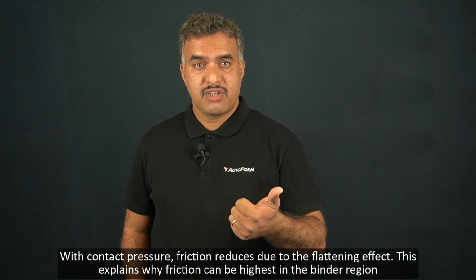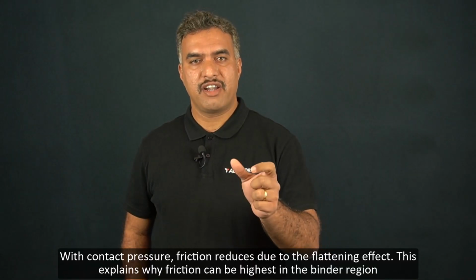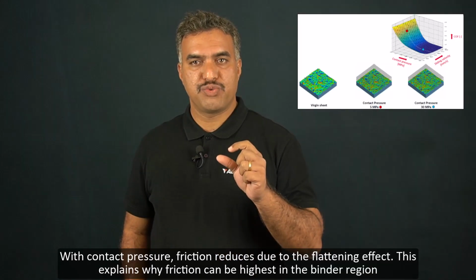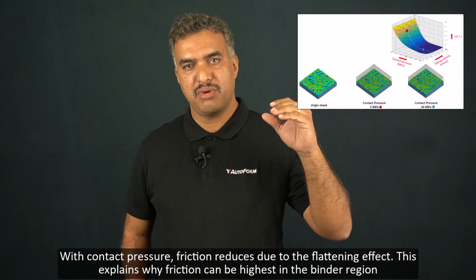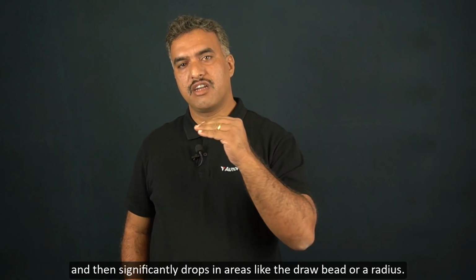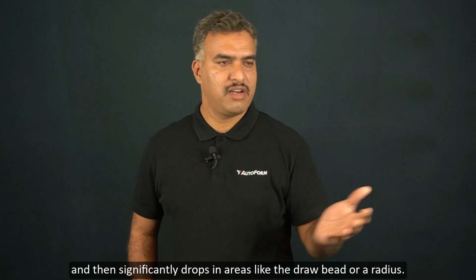With contact pressure, friction reduces due to the flattening effect. This explains why friction can be highest in the binder region and then significantly drops in areas like the draw bead or in the radius.